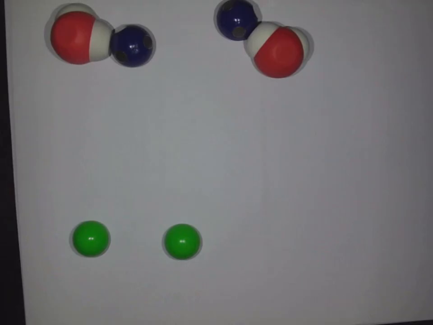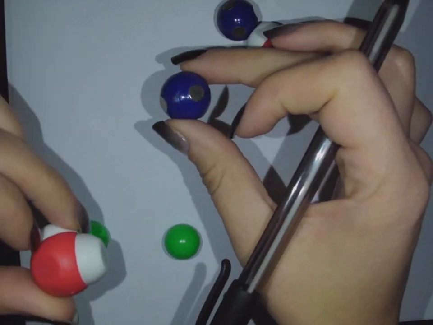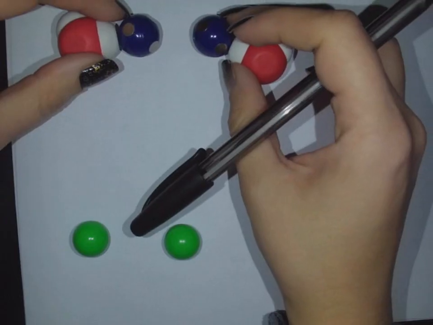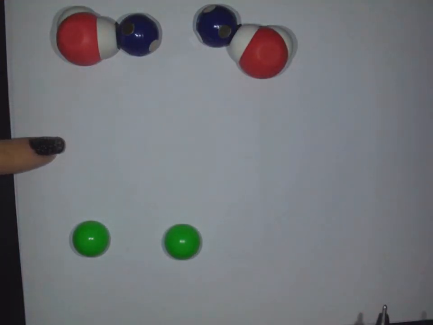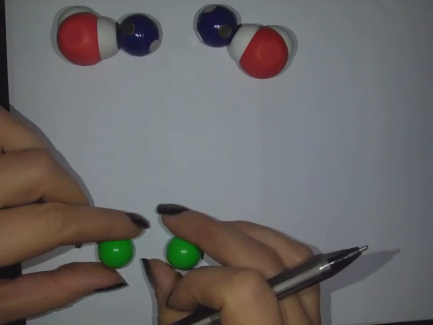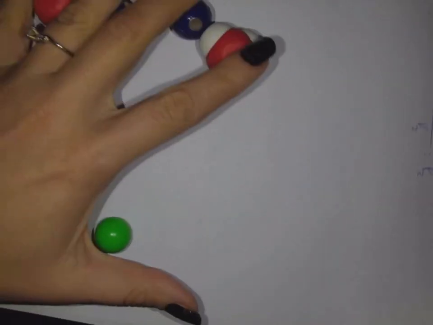So likes dissolve likes. Likes grab onto likes. So if the thing that is moving is polar, it's going to grab on to other polar things. Okay? If the thing that is stationary is nonpolar, then it's going to hold on to nonpolar things and keep them where they're at. And we were able to separate this.